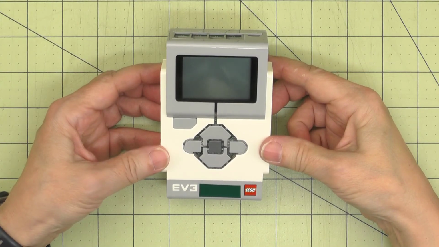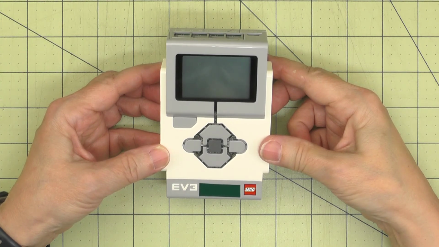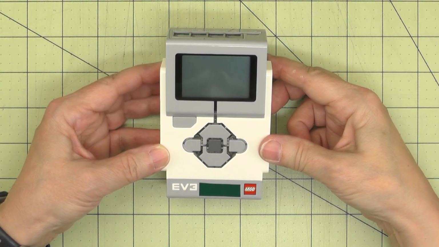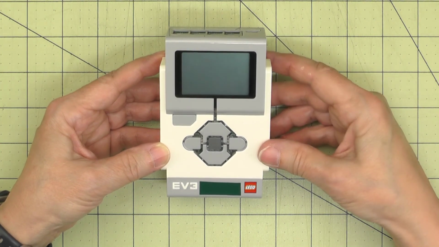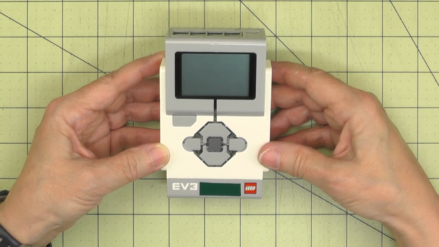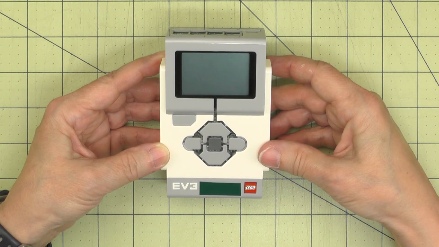So that concludes our little tour of the EV3 Intelligent Brick. If you want to learn more in detail about any of these parts and how they work, you can check out the Lego EV3 User Guide.